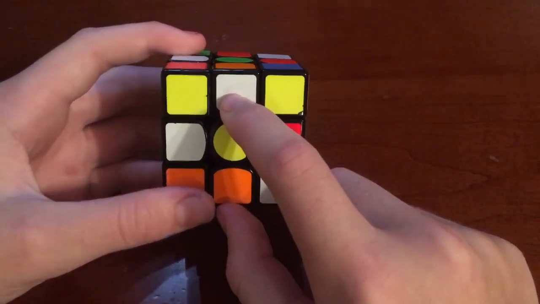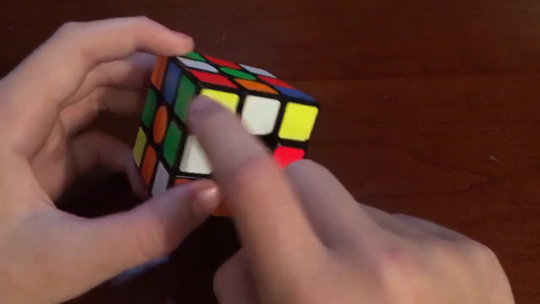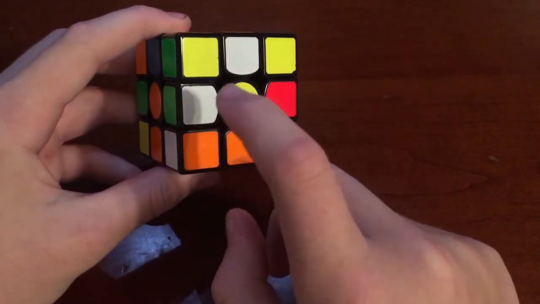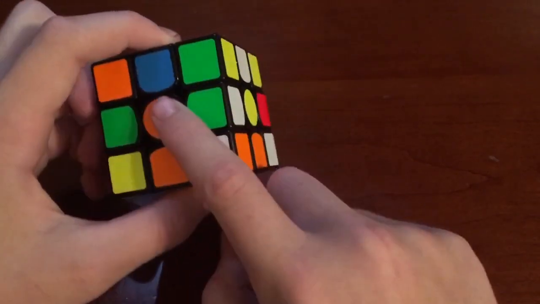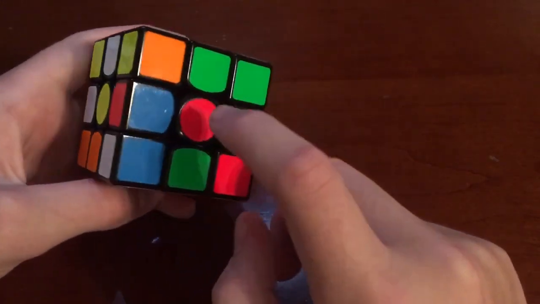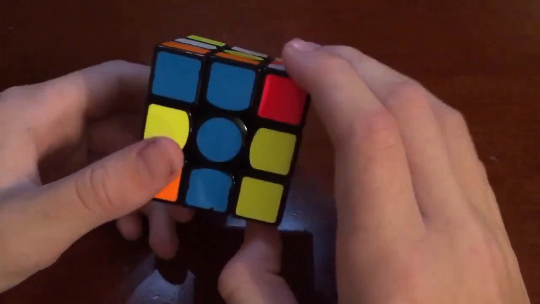If we look at this edge, we can see that it is not a bad edge because it doesn't have either red or orange showing on the top. When we look at this one, we can see that it's not bad for the same reason, but this one is bad because it has orange on the top. Moving on, we can see that because this one has red on top, this one is also a bad edge.